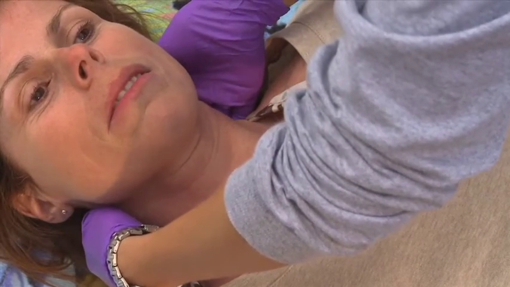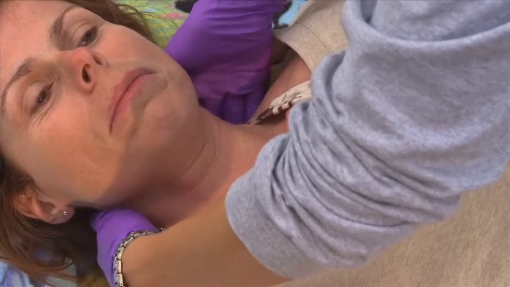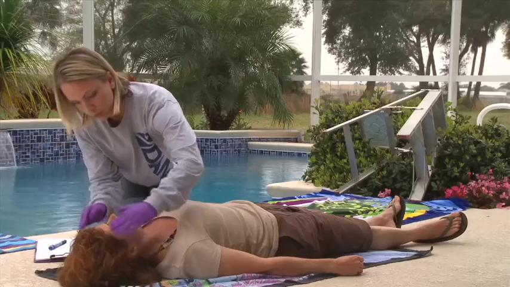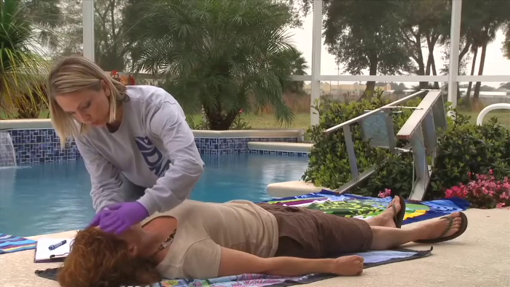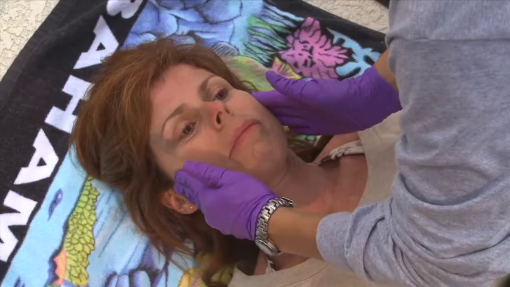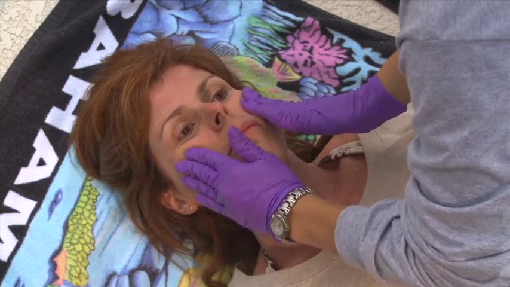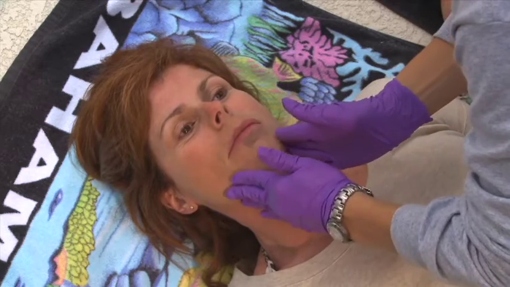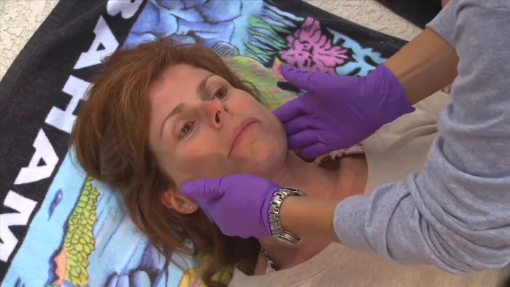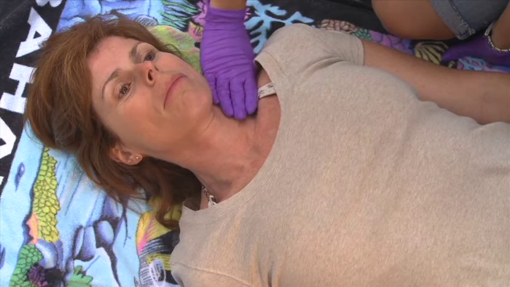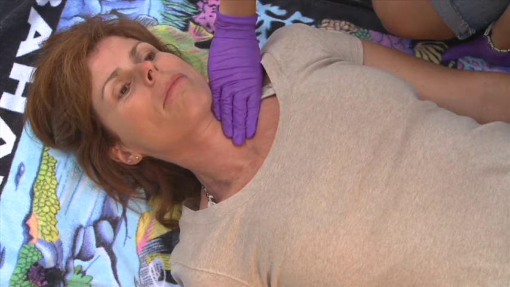You should know the mechanism of injury to know if a head or neck injury is likely. Press lightly on the person's face with your fingertips to see if there are any broken bones underneath the skin. Feel the front of the neck for air bubbles or a crackling sound coming from underneath the skin.